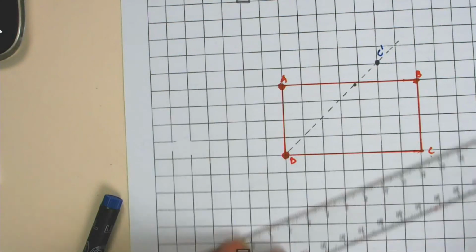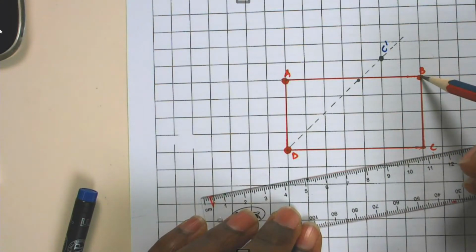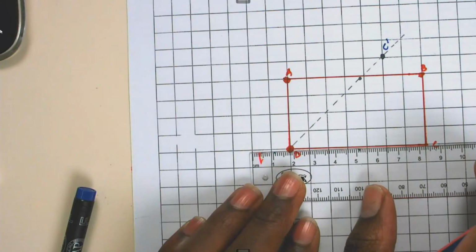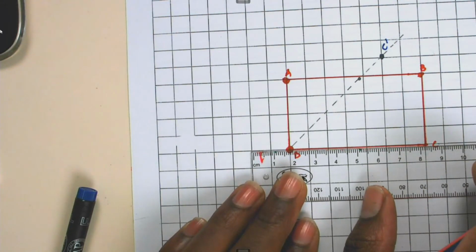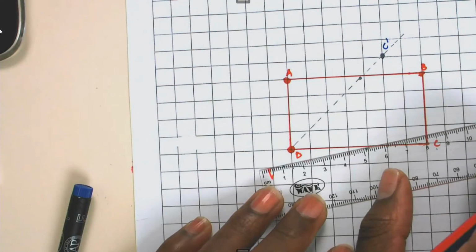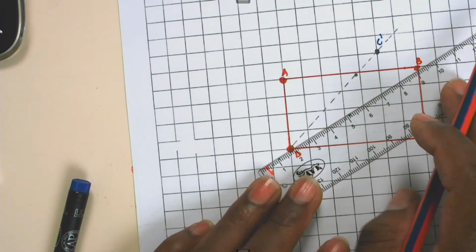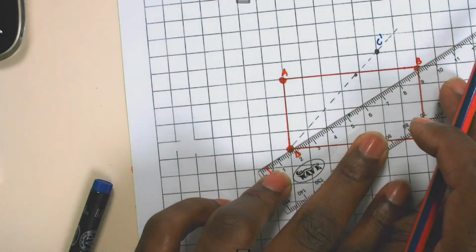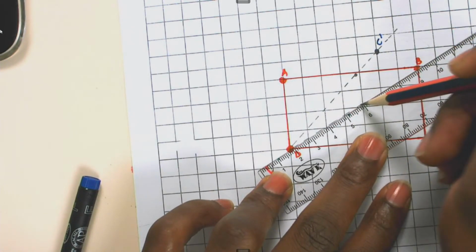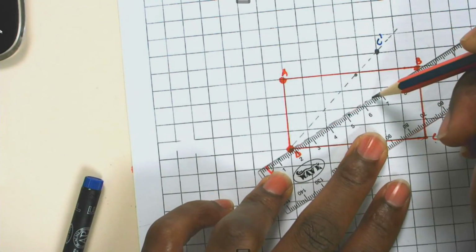Now, I have rotated point C. Now I need to rotate point B. Again, the most important part, remember this one was easier because it was on a straight line. This one is not on a straight line. So we need to draw a dotted line from this point to this point, so that we can put our protractor and measure and rotate it the way we are told to rotate it. So we put the dotted line that goes from the point of rotation. Remember, this point in this case is our point of rotation. From this point to this point.